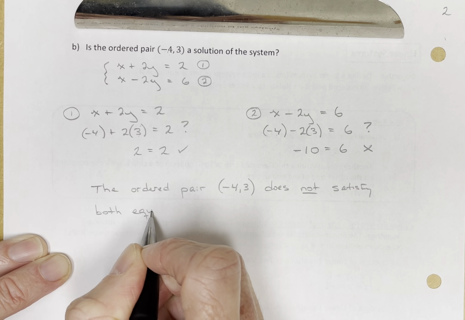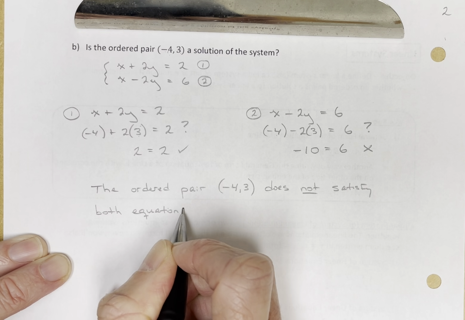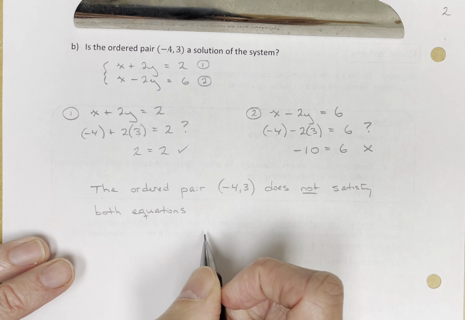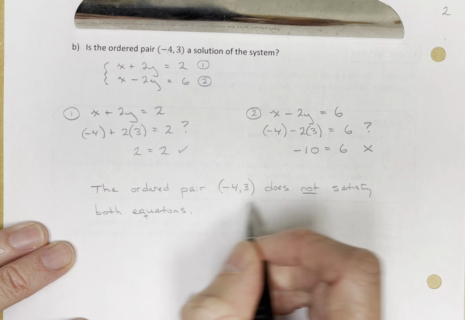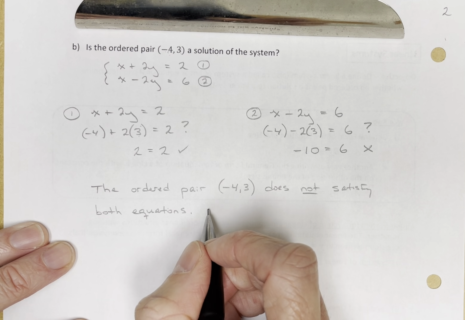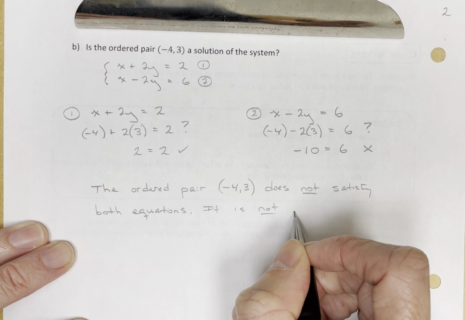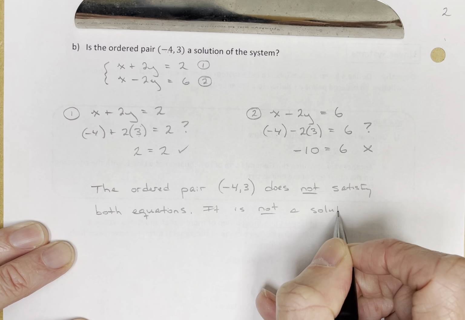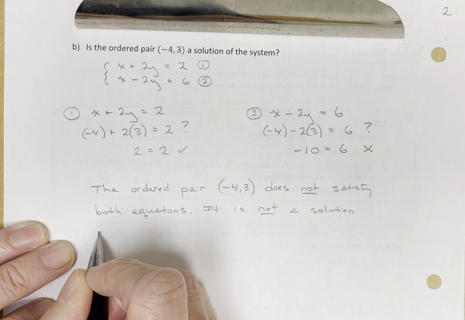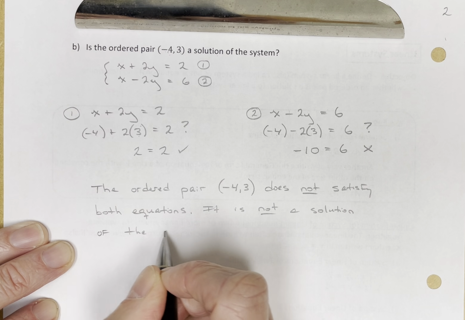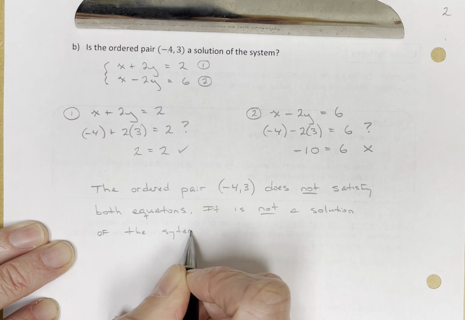Again, it satisfied one of them, but when it comes to satisfying both of them, that didn't happen. It did not satisfy both equations. Therefore, it is not a solution of the system. And there you have it.